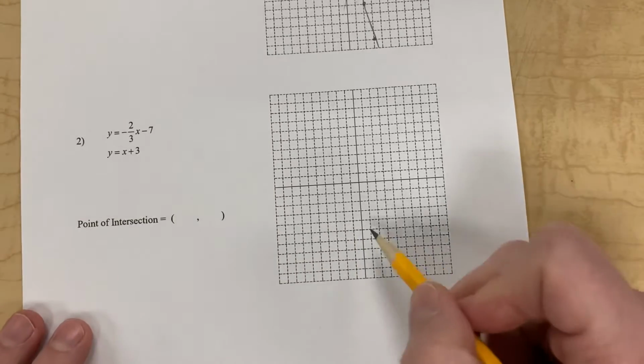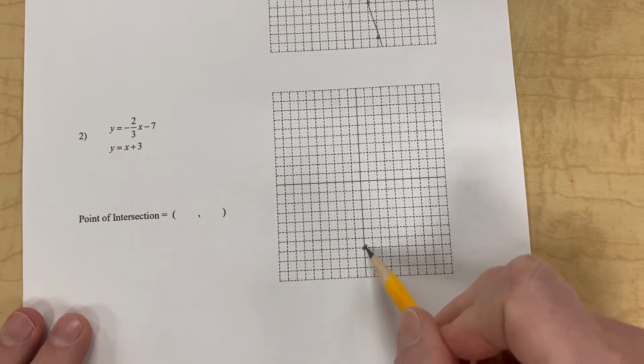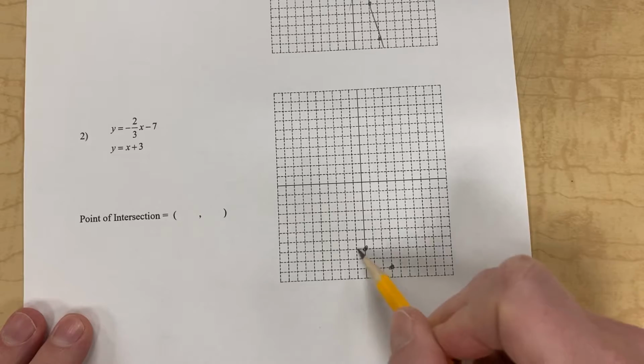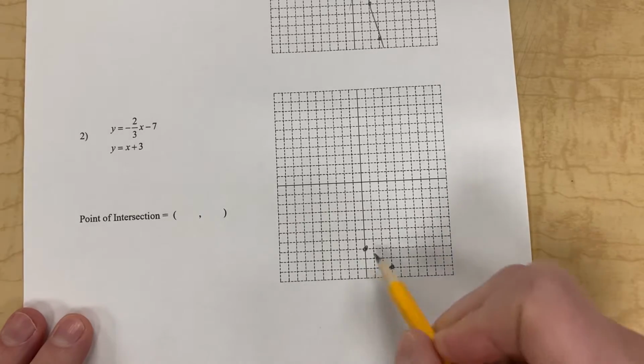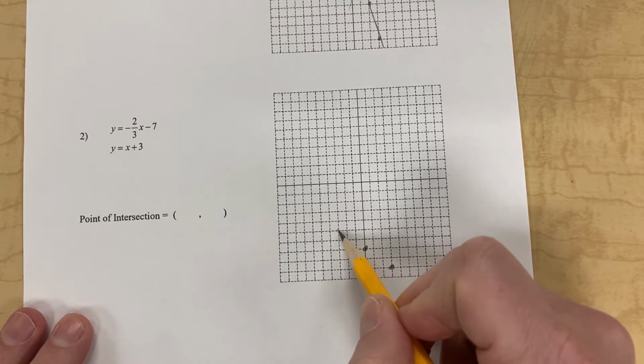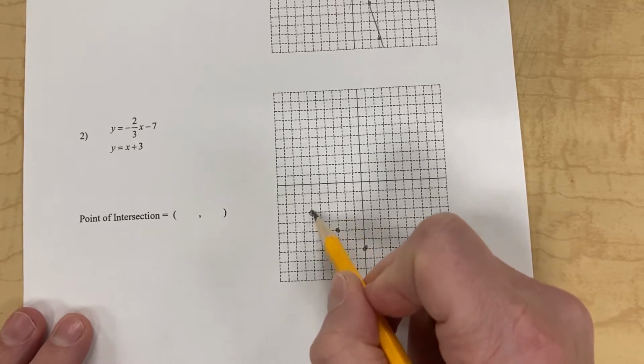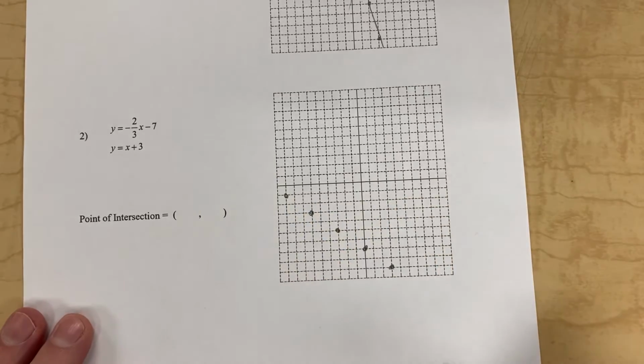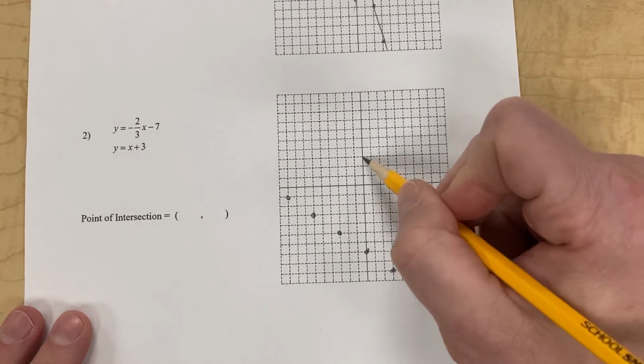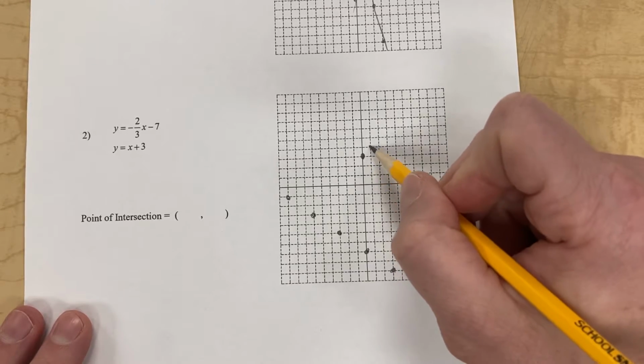Same idea on this one. We're going to start at negative 7. And we're going to go down 2 and over 3. So we're heading in this way here. We may want to go up 2 and left 3 just to kind of see what's happening there. For the other one, we're starting at positive 3. And we're going up 1 over 1.